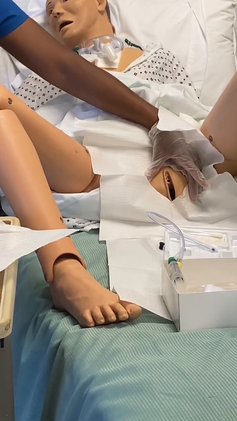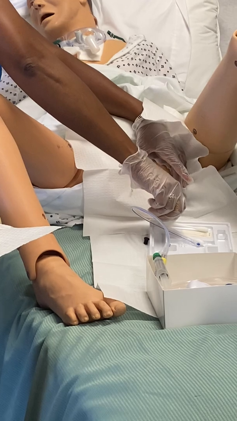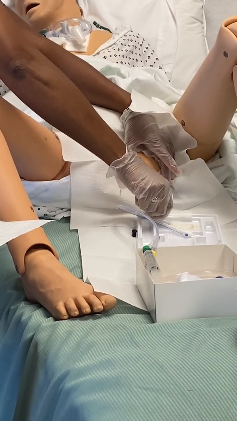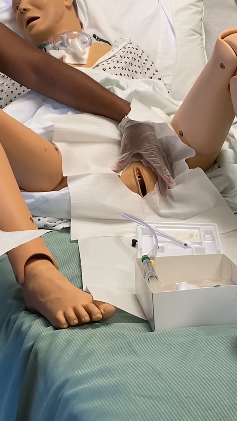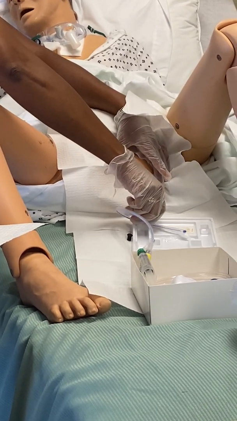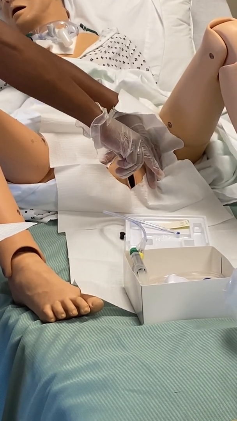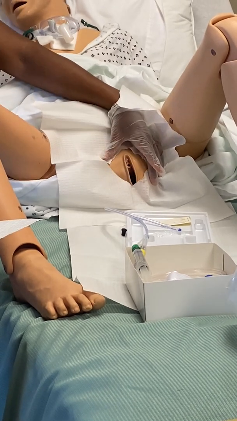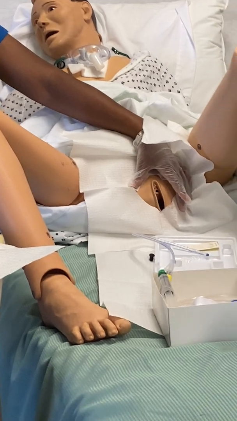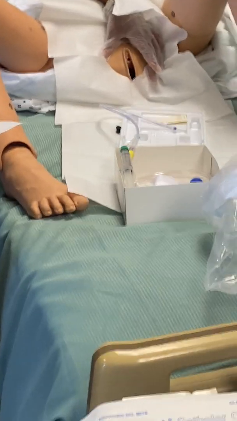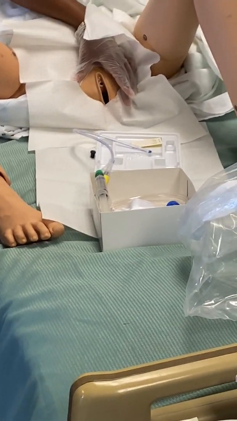Come around back, discard. I'm going to clean the other side. Okay? Down, back, discard. And then I'm going to clean the middle. Okay? Down, back, discard.